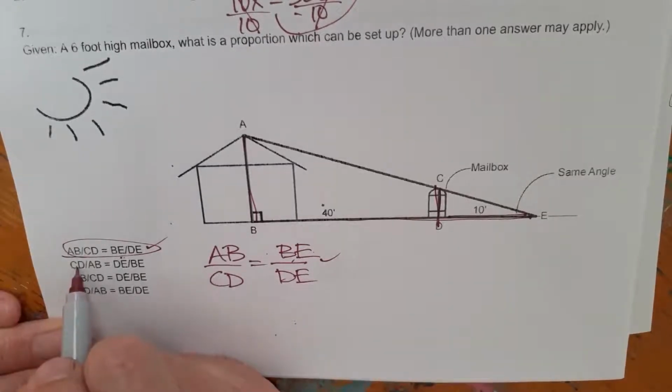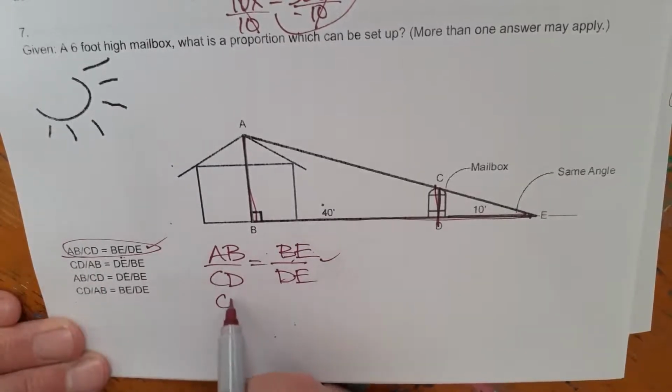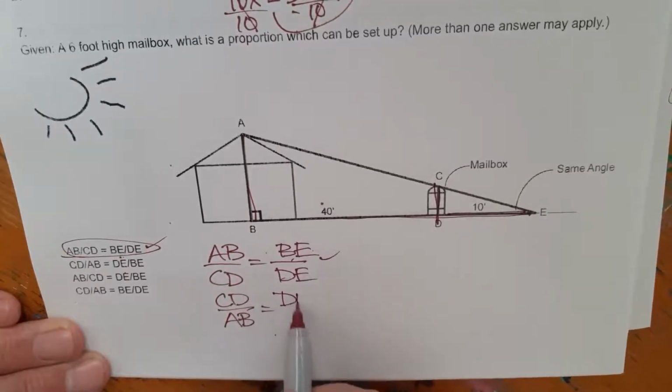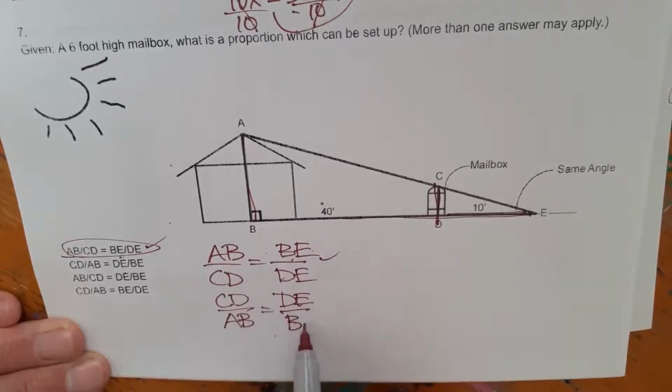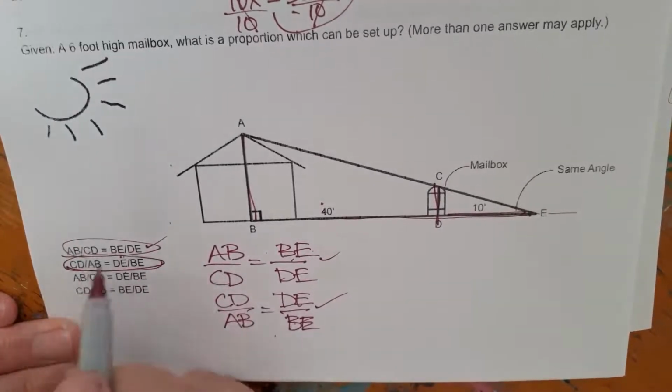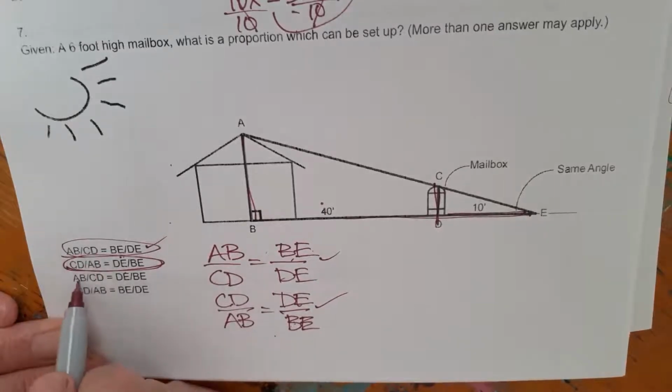Now it looks like they flip CD over AB. So now rewrite the left side, CD over AB. If you flip one side, you must flip the other. Remember, equation solving is what you do to one side, you must also do to the other, because it has to remain balanced. If not, it just became imbalanced. So this one works too. So 2 answers work.